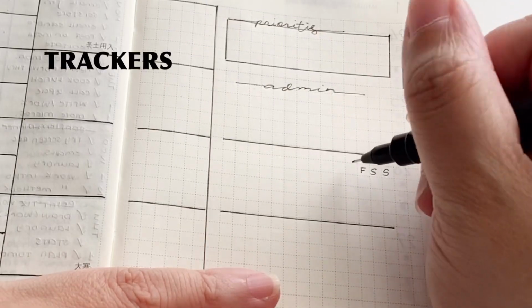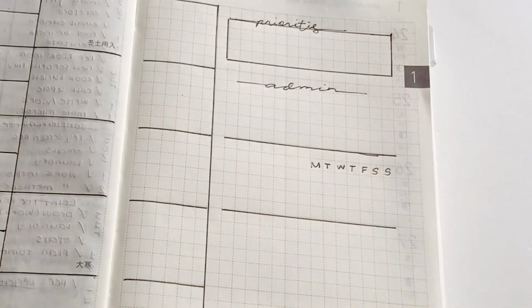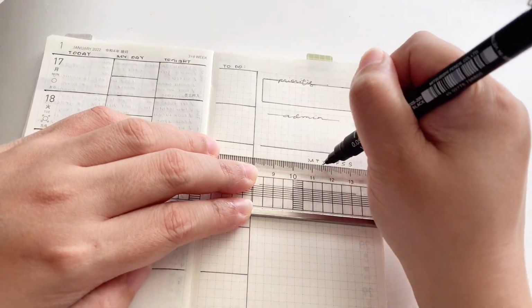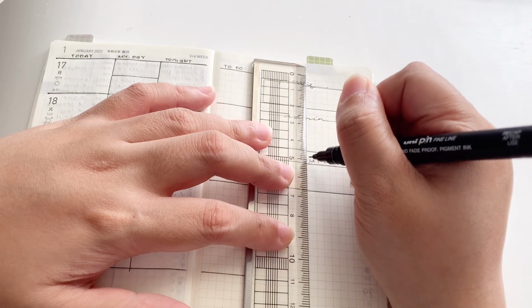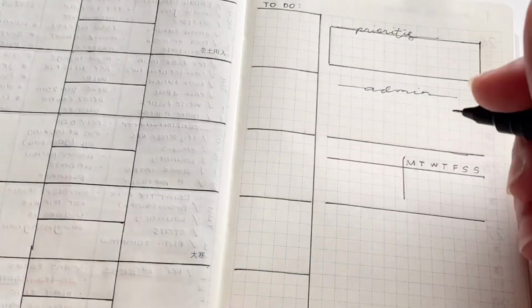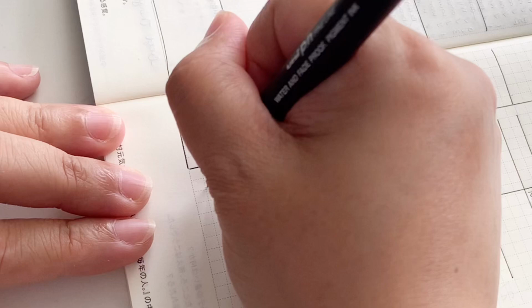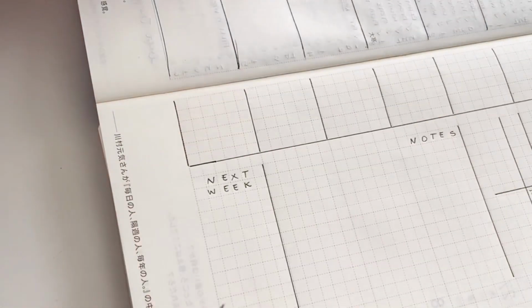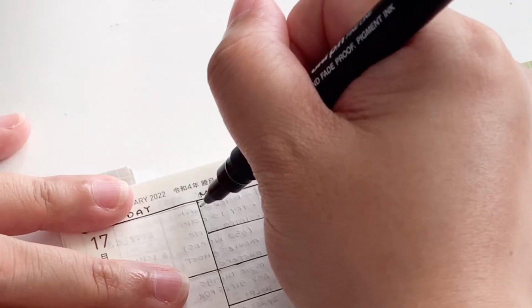And then under that, I have my trackers, and I have made the admin smaller and pushed up the trackers instead of going into the notes section right away. And I'm just using my ruler to make the lines for my trackers. And then after that, I'm writing the header of notes on the side as well as next week. So this is the page that we have, and it's very clean right now.